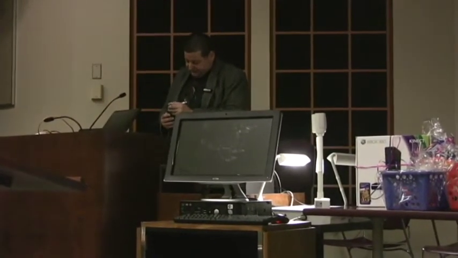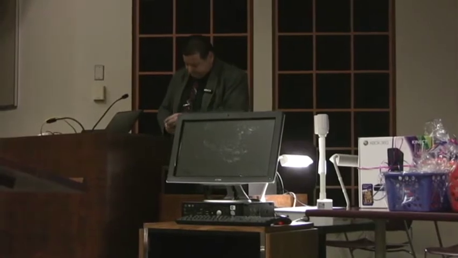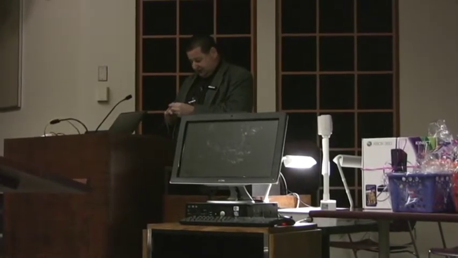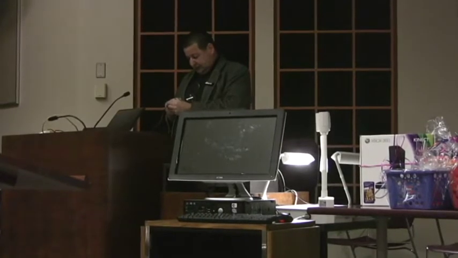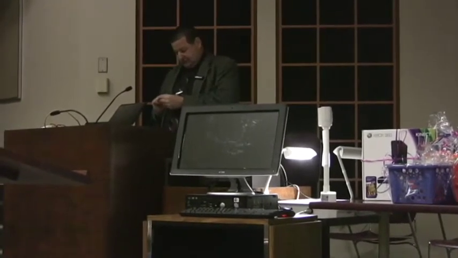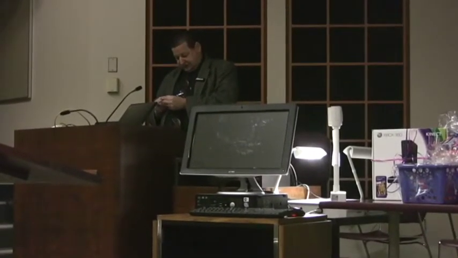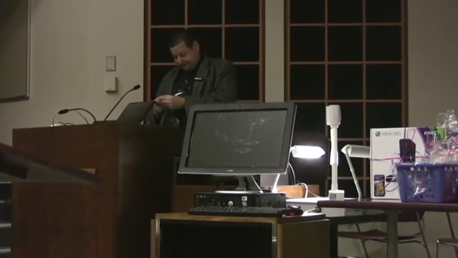Plug this in so you can hear. So that's Spanish. If I want to, I just go up to the menu and change it from Spanish and change it into German. Change it into French. All right, so that was French.